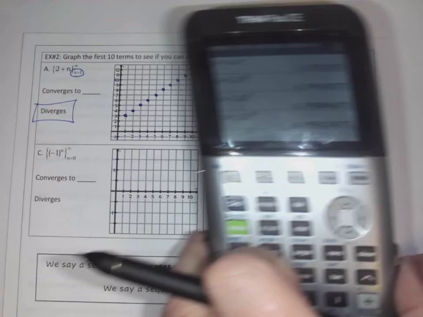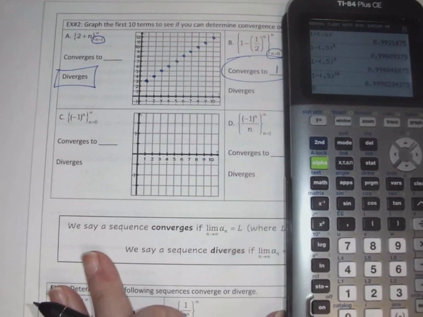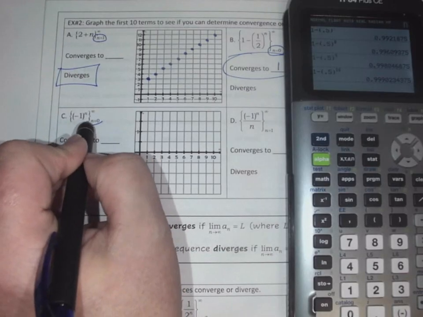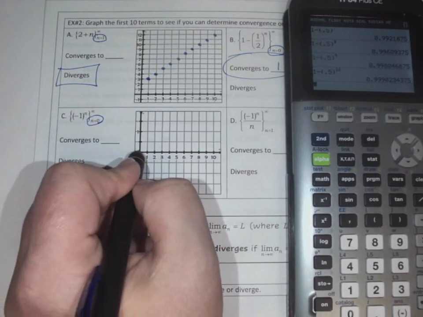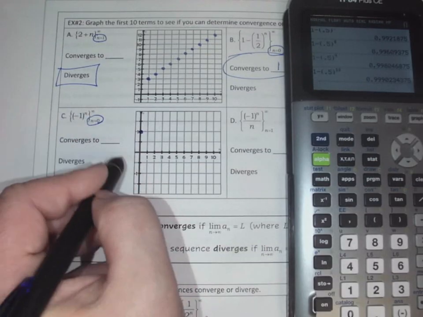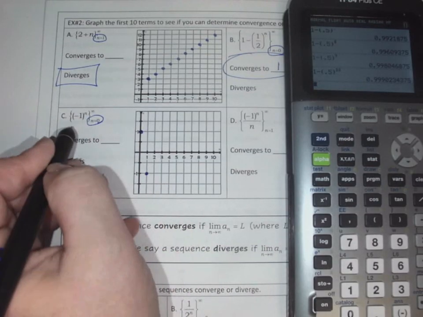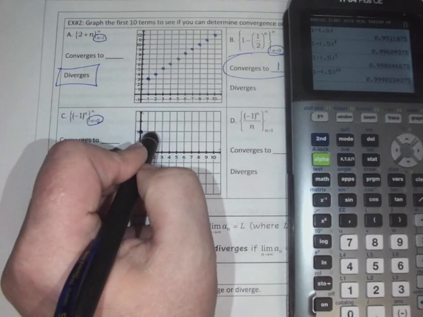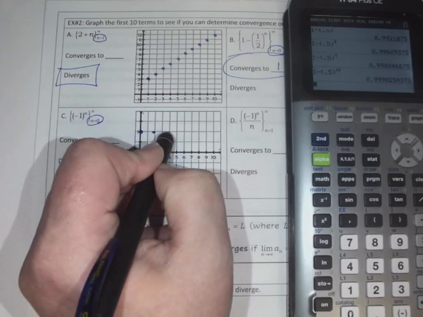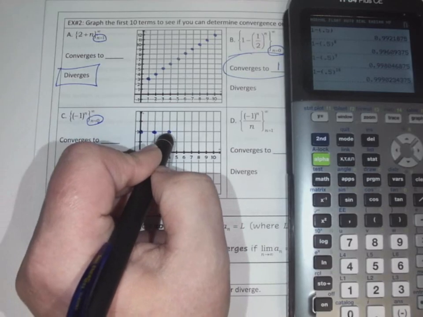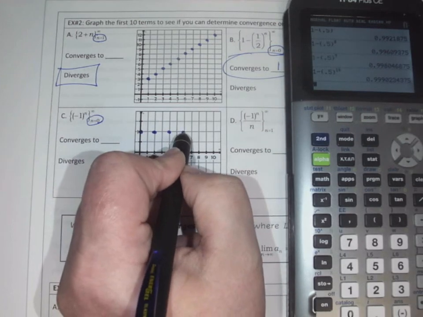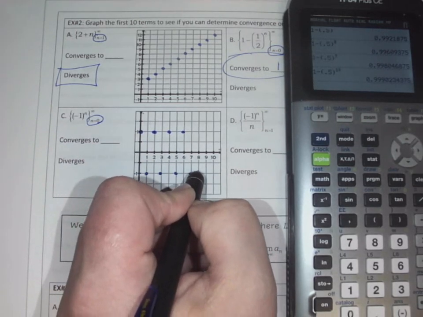Okay. All right, for the next guy, we have -1 to the n power. So this one is going to be pretty easy. If we start with 0, -1 to the 0 is 1. If we let n be 1, -1 to the first is -1. -1 squared is 1. -1 cubed is -1. -1 to the 4th is +1. -1 to the 5th is -1. And we're just going to be bouncing back and forth because our sign is just going to change.